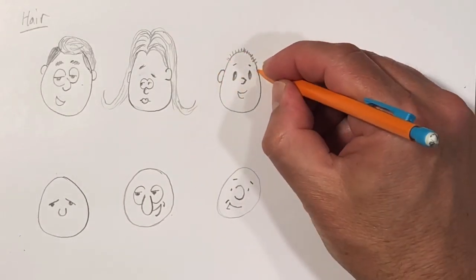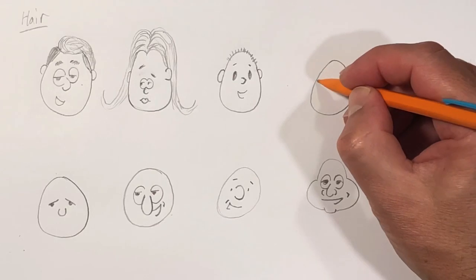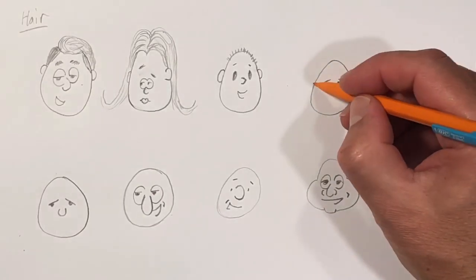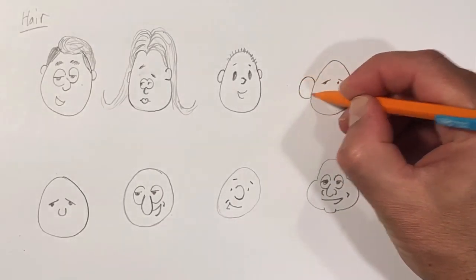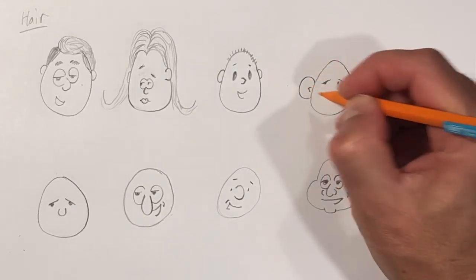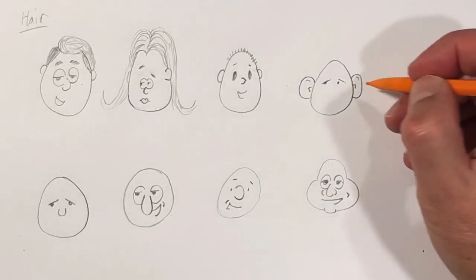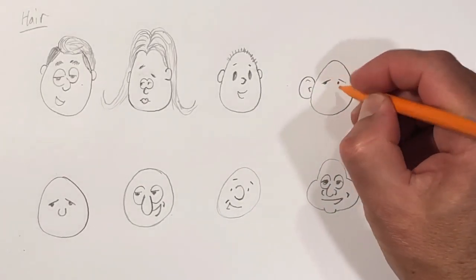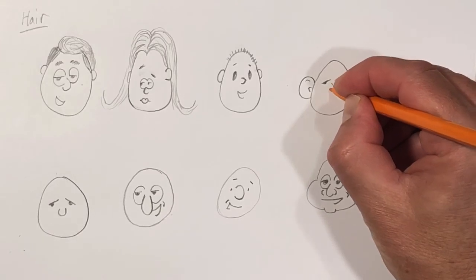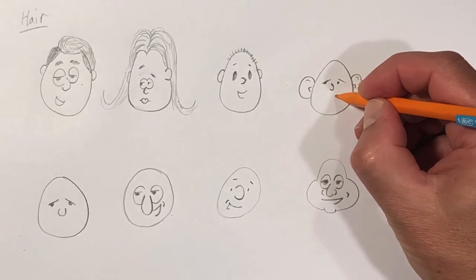Don't forget your ears. Your ears could be gigantic too. Again, we don't have to go with what's normal and what's regular. Maybe this guy's got humongous ears with the little, I don't know what that thing is called. Give it just a little line, just to kind of give it an idea. And these huge ears and his teeny tiny little nose.